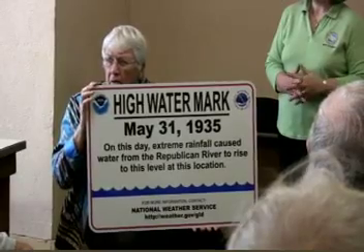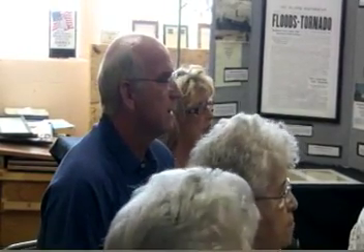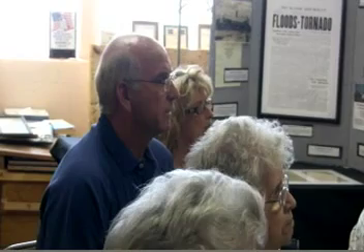Well, it was the old flour mill, where they ground the flour. And then on the west side, on the door, someone had marked the high water mark of 1935. Yeah, and it's up there on the door. And you can also see it, kind of weathered, with bricks around on the side.